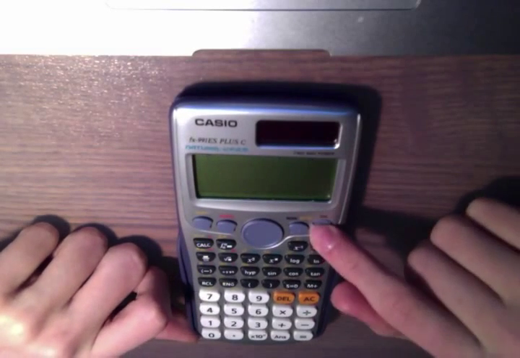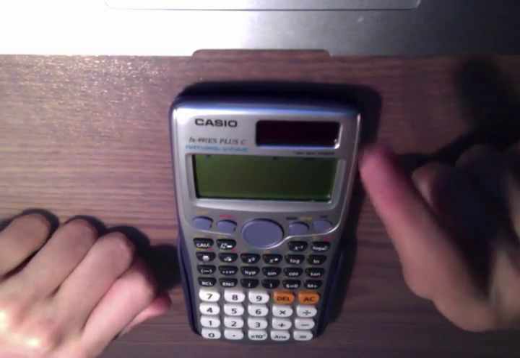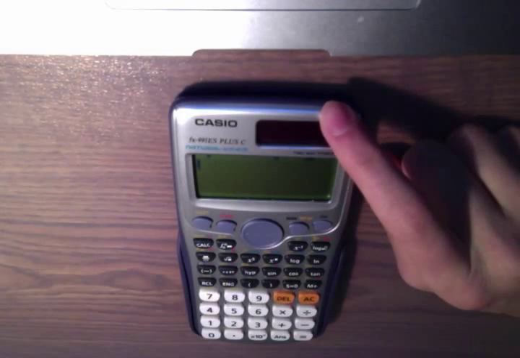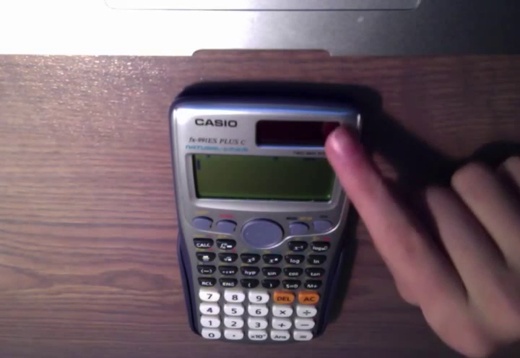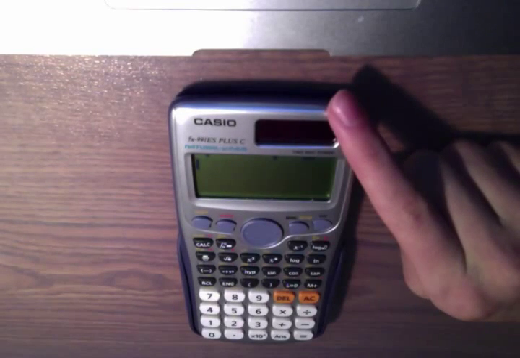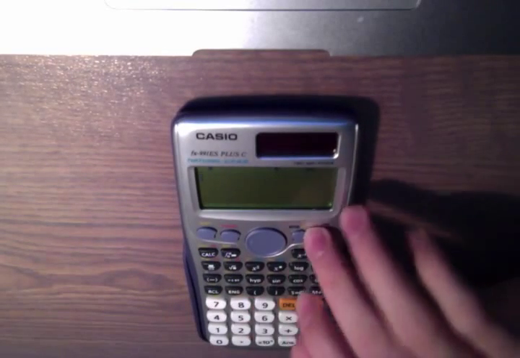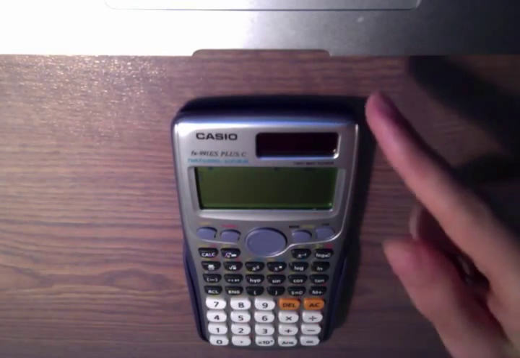Today I'll be making an overview of the must-have tips for the Casio FX-991ES Plus C. Most of these tricks work on the normal Casio 991ES, but they especially work on this model. So the very first tip I'll show you is very essential.